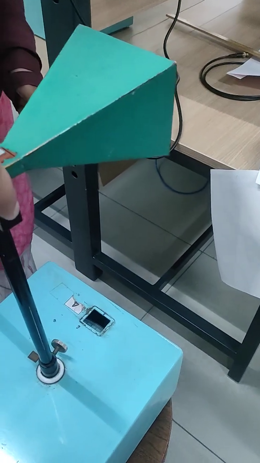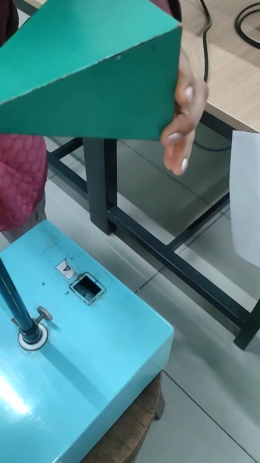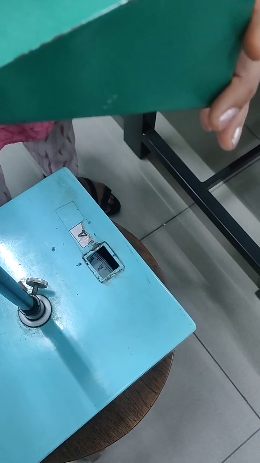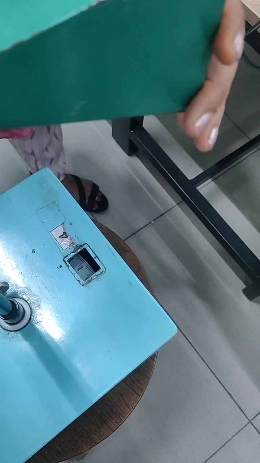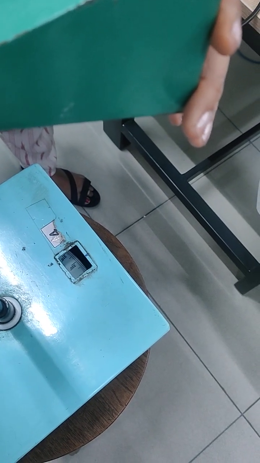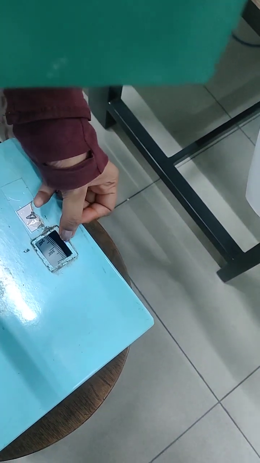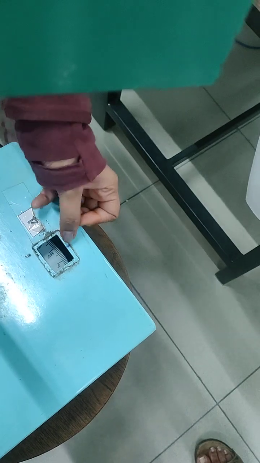There's a black knob over here, and you can find it. Can you see this blue color point over here? I keep this at the 0th position.